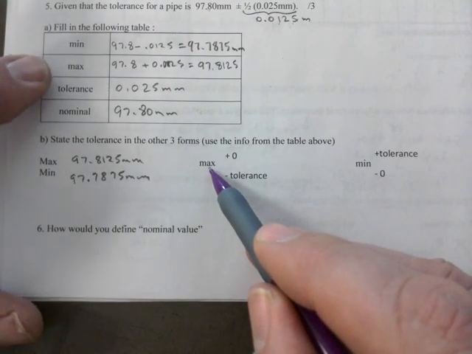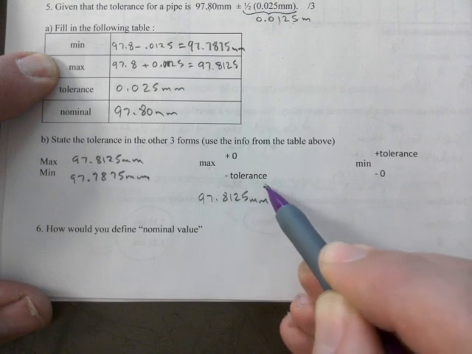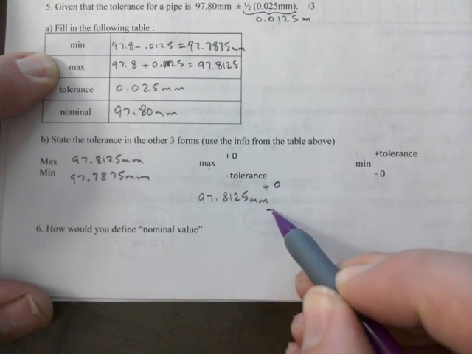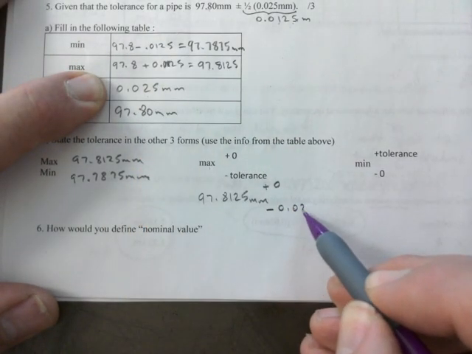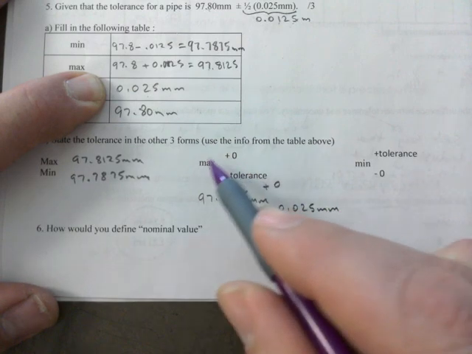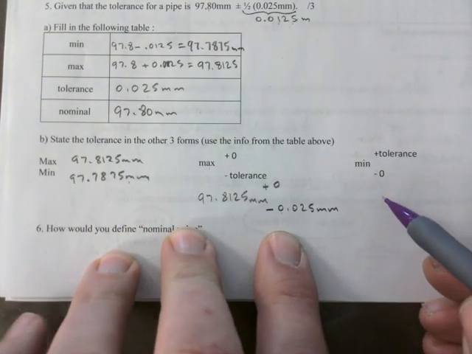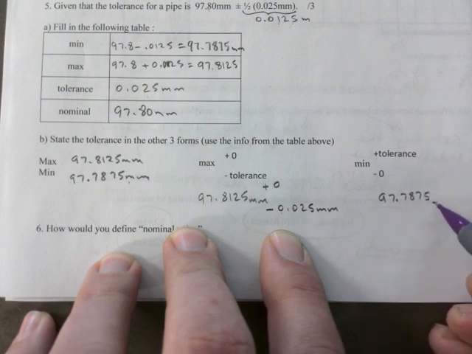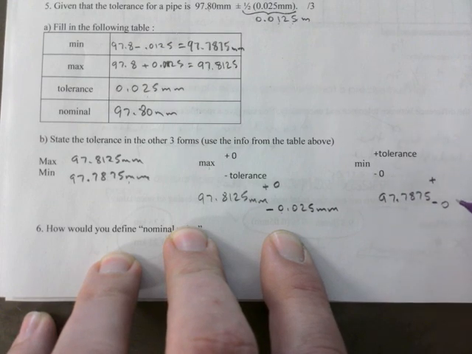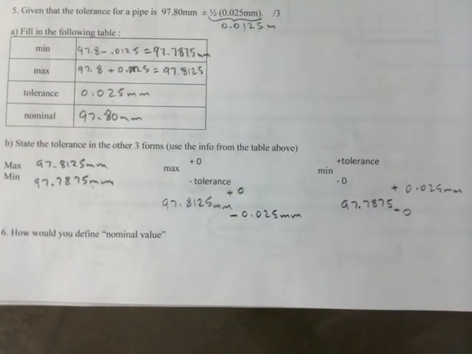So the max is 97.8125 millimeters. We're going to add nothing, but we're going to subtract the tolerance. The tolerance is right here. So you just follow this format, right? So we have it in the first and the second, and now the last one is min minus 0 plus tolerance, 0.025 of a millimeter. Sorry, you can't see that. Let me just zoom out for a bit.